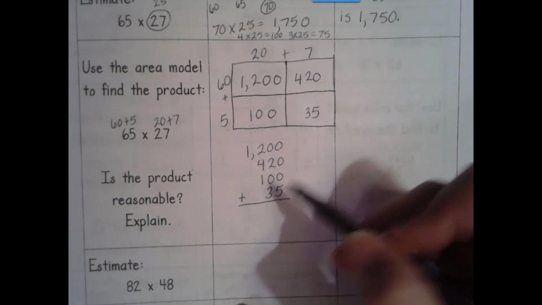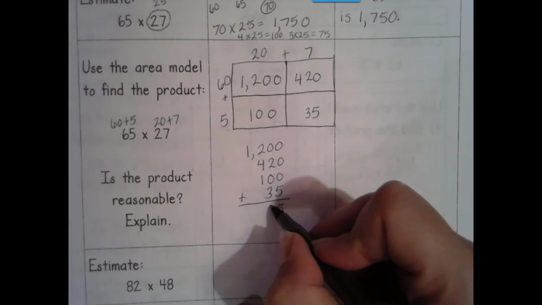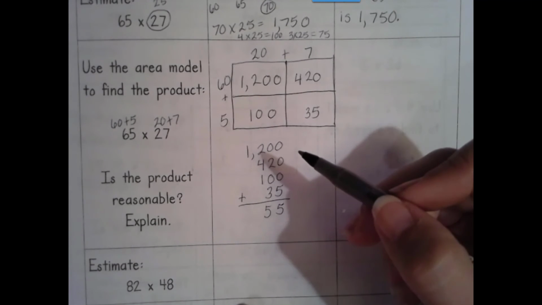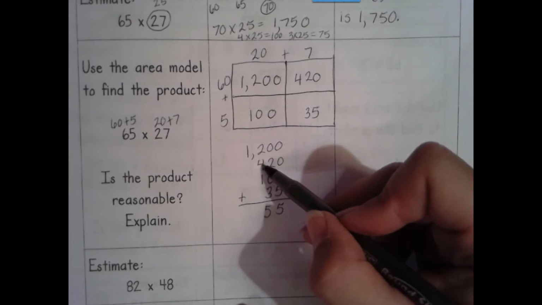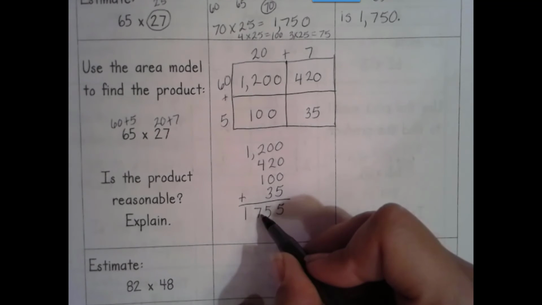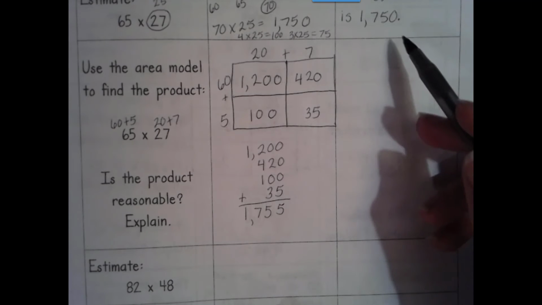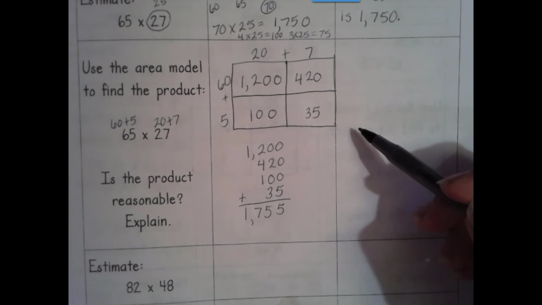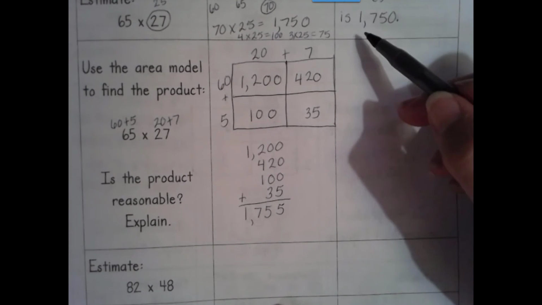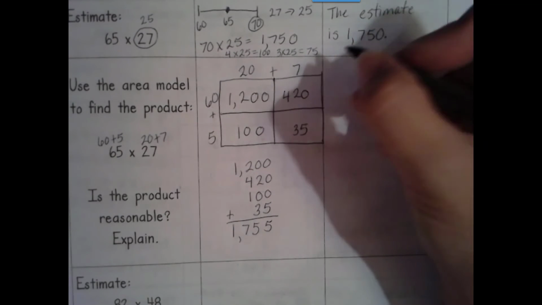0 plus 0 plus 0 plus 5. 0 plus 2 plus 0 plus 3. Get a 5. 2 plus 4 is 6 plus 1 is 7. And then 1. 1, 2, 3, comma. That is very, very close to my estimate. So that is pretty close to my actual answer. Now, if you had the estimate of 2,100, it's still pretty close. So it is reasonable.